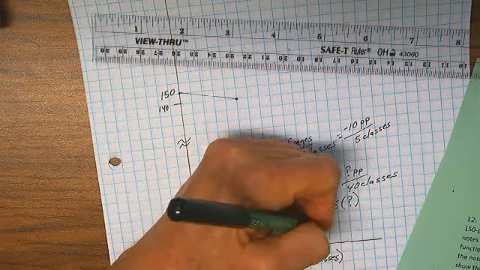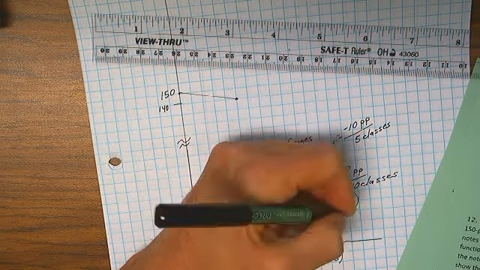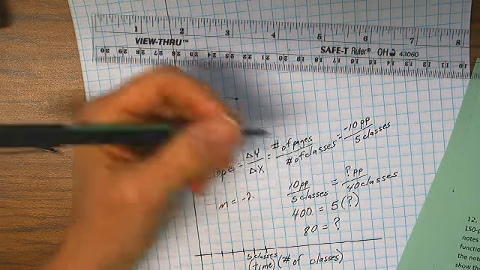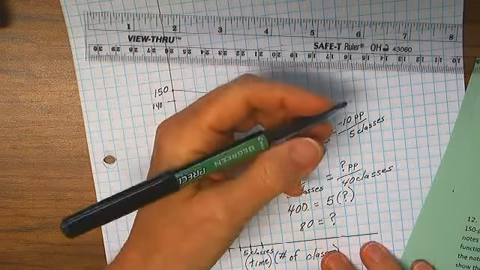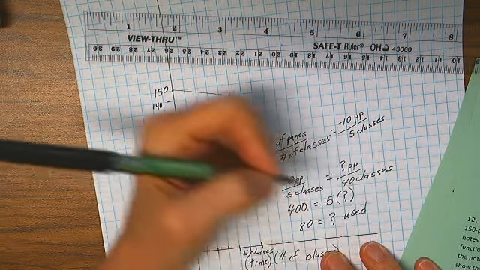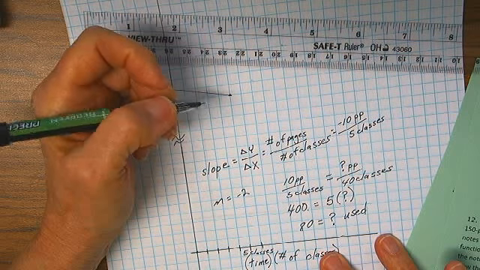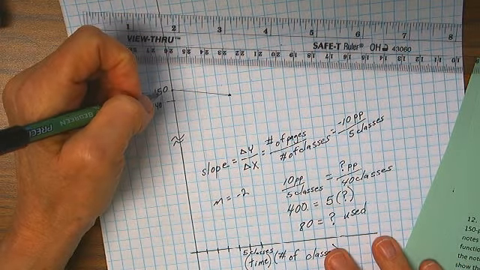Now we divide both sides by 5. 80 pages are used after 40 classes, so that means that there are 70 pages left.